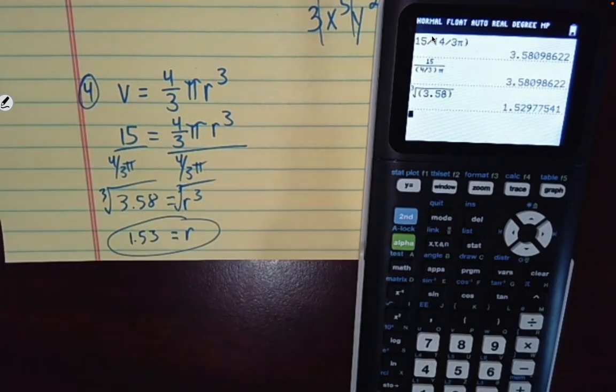Real quick, I want y'all to try number 8. They might have a little bit more, but you can handle it. Try number 8 and see what you get. And if I need to go over it, I sure will. I'll pause this.